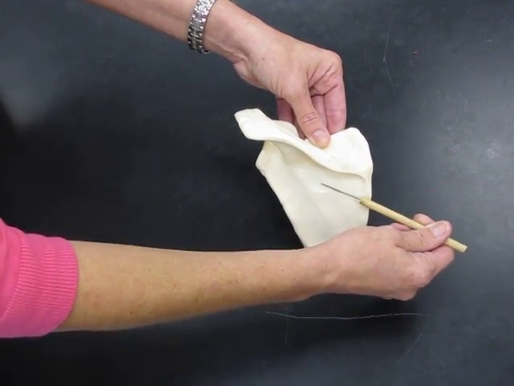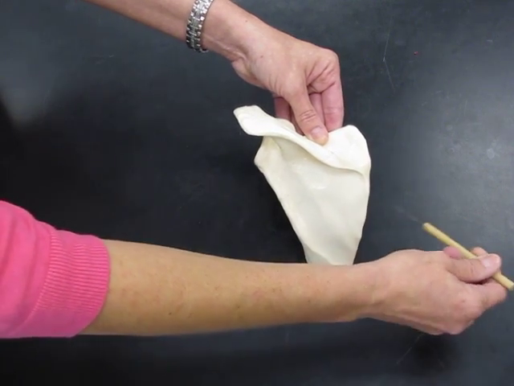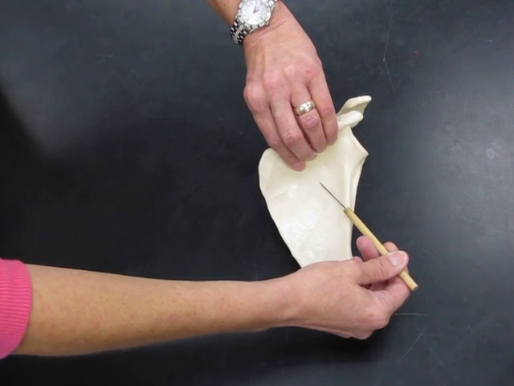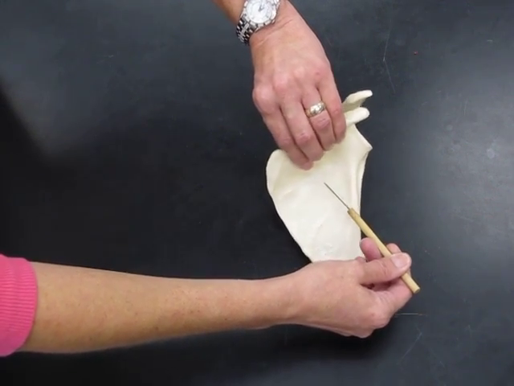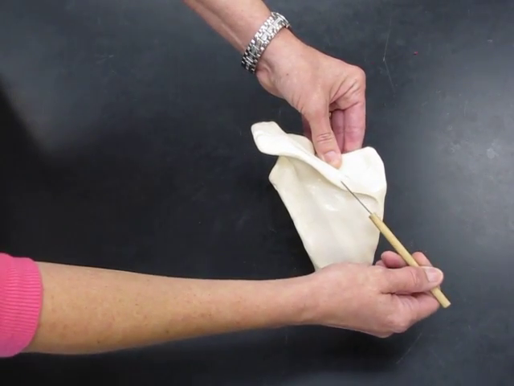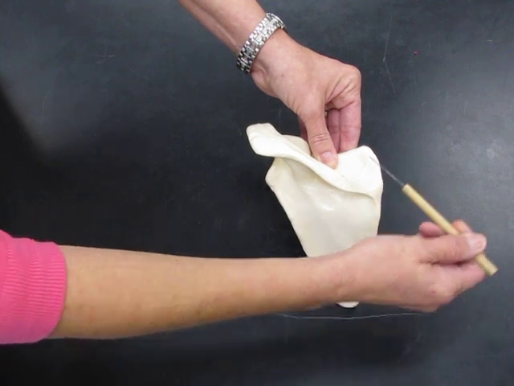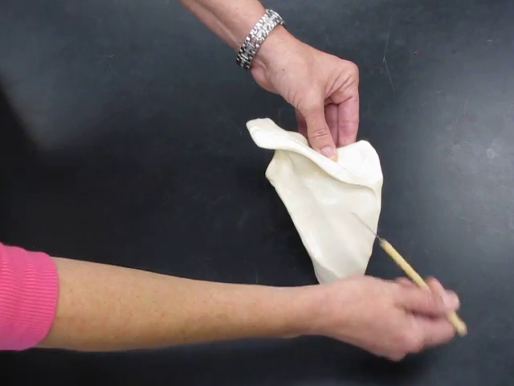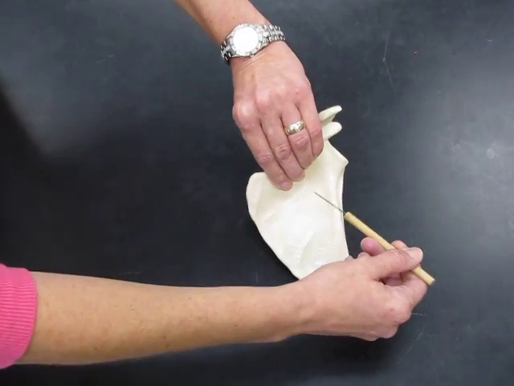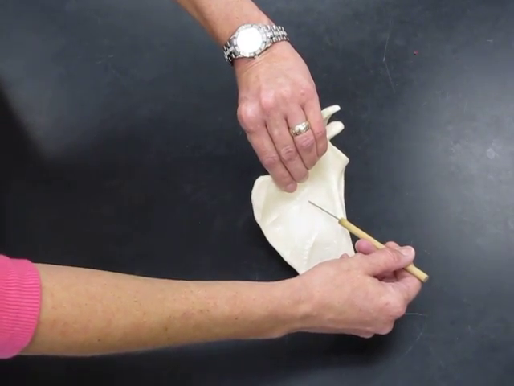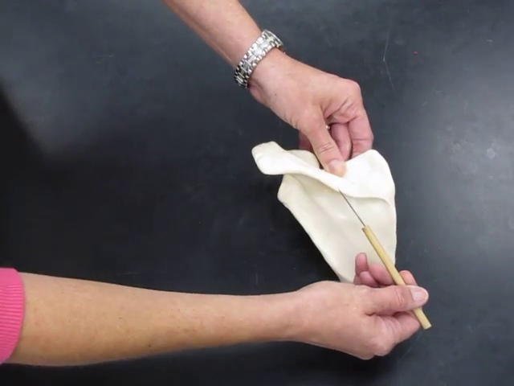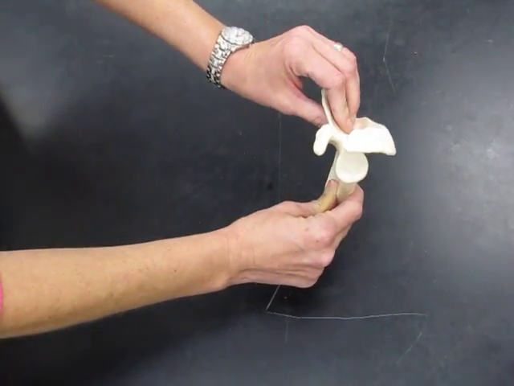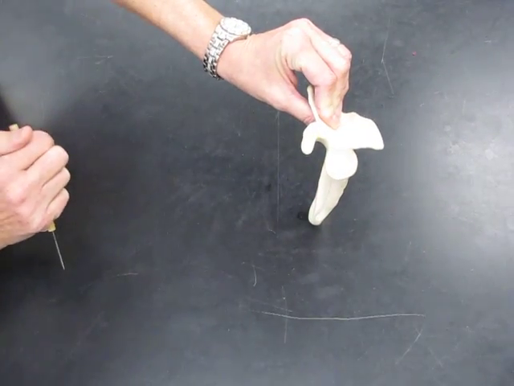Then think submarine, up underneath. On the back side is the subscapular fossa. So back around: spinous or spine, supraspinous fossa, infraspinous fossa, submarine, subscapular fossa. Now let's go back to our spine, and we're going to look at it from a different direction.